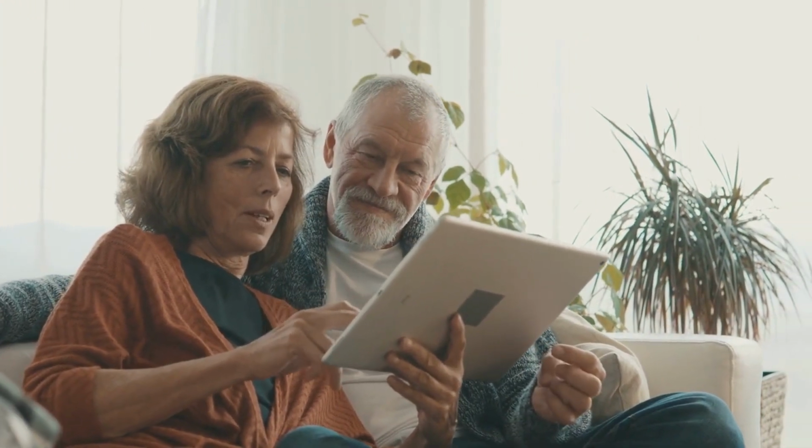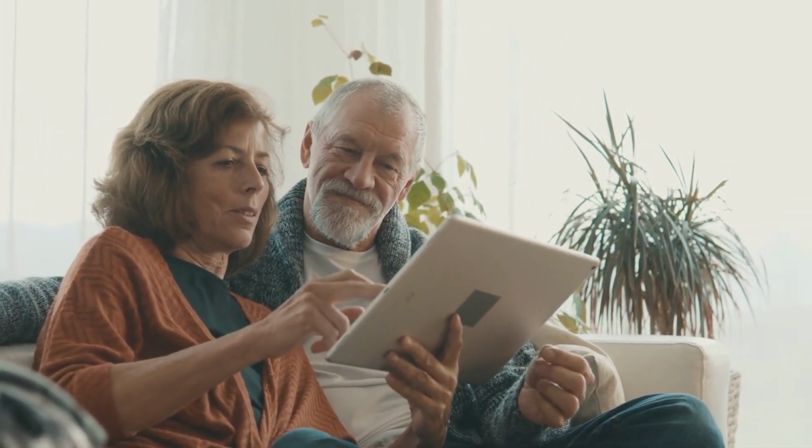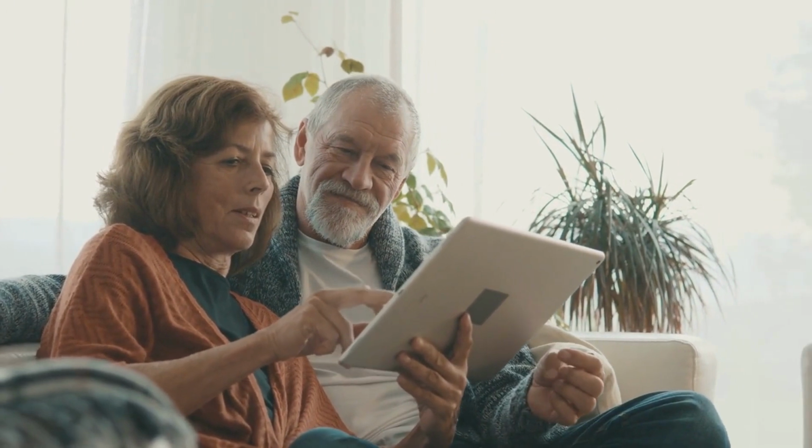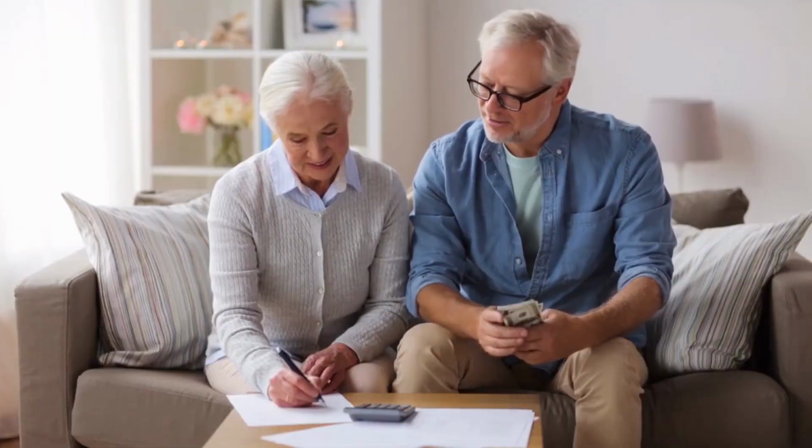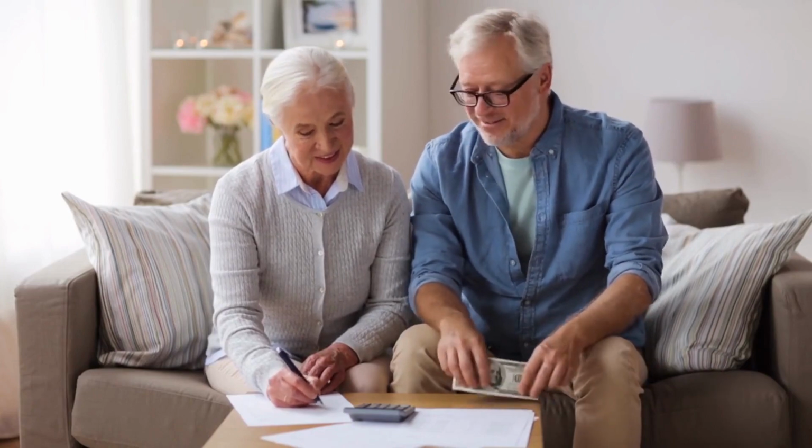One of the benefits of a Roth IRA is that you are free to withdraw any of your contributions at any time without incurring any penalties. The only thing you will be taxed on are any earnings. So this is kind of one of the wonderful things that the Roth IRA has going for it.